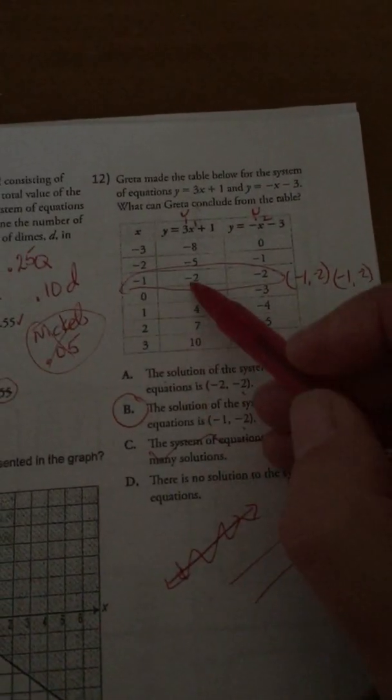Okay, x and y for the first one, x and y for the second one. All right, it's just knowing how to read a double table. Once you get used to reading a double table, these actually become very easy.